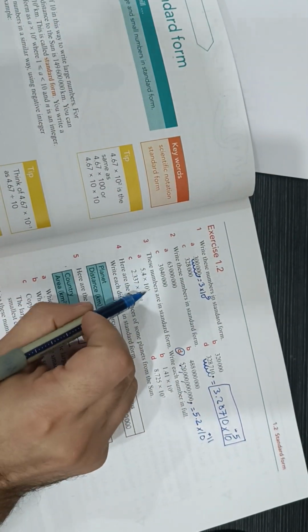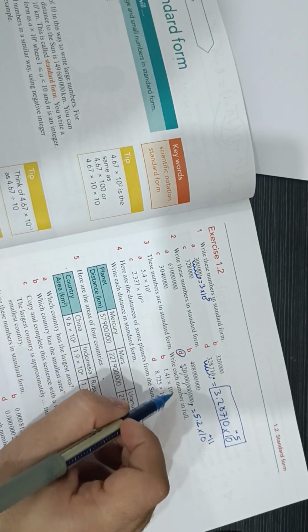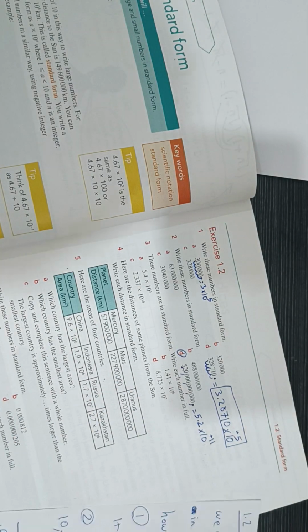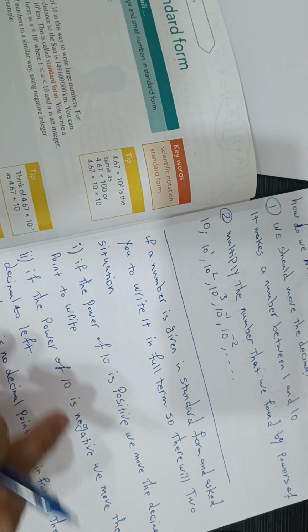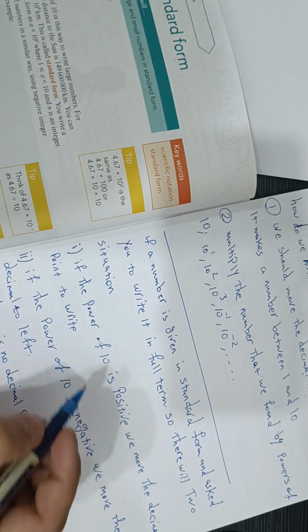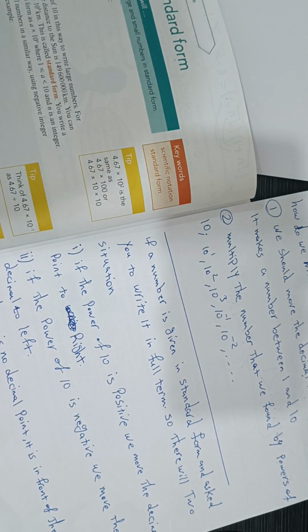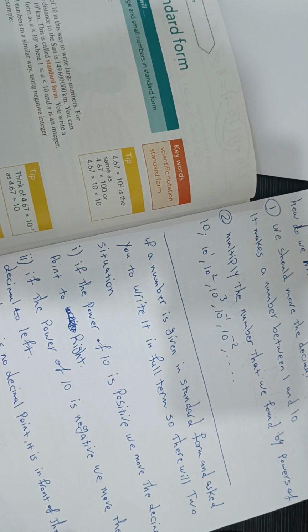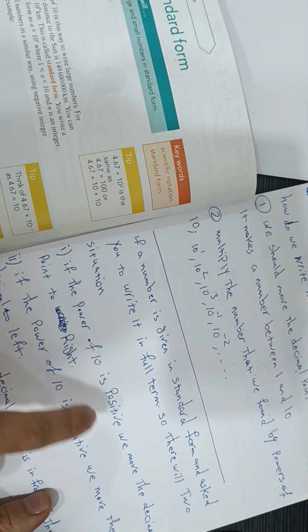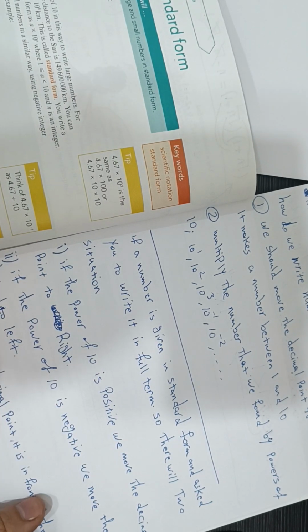Now, here there is a question. It says these numbers are in standard form. Write each number in full. So if you want to write a number in full, if the power of 10 is positive, we move the decimal point to the right. Oh, sorry, spelling mistake. My bad. I'm sorry for that. All right, no problem. If the power of 10 is positive, we move the decimal point to the right. If the power of 10 is negative, we move the decimal to the left.